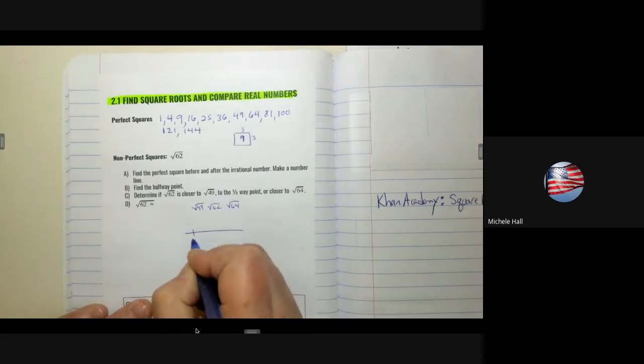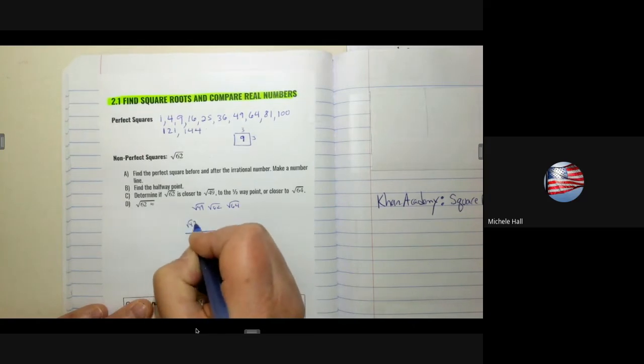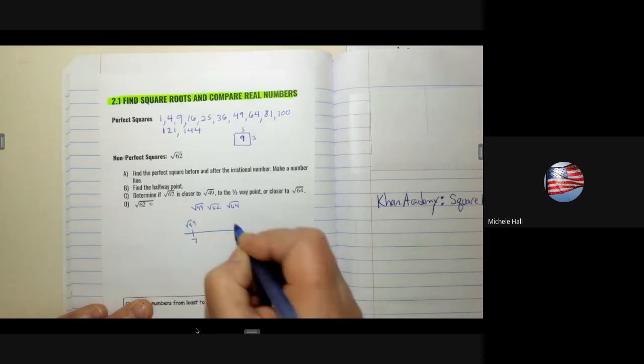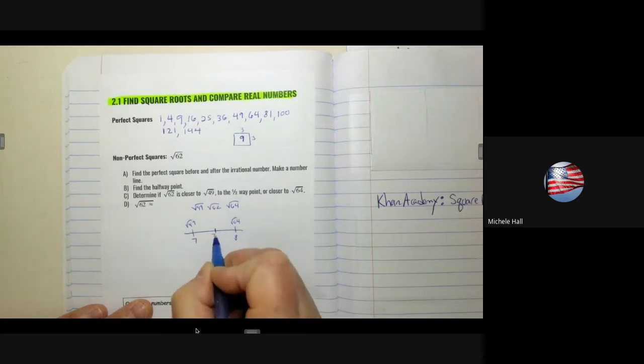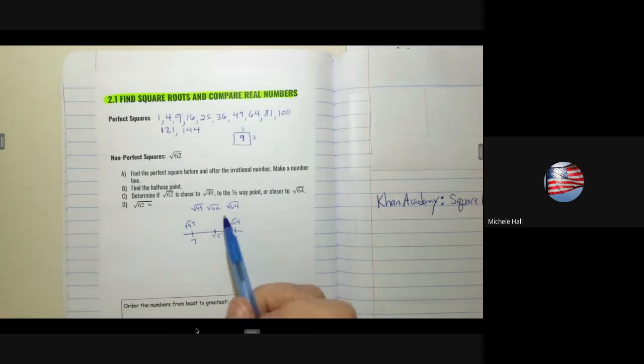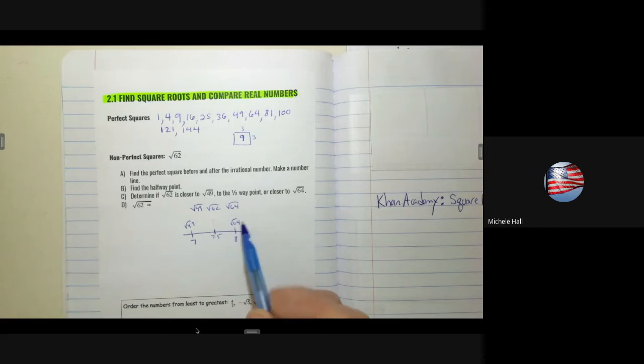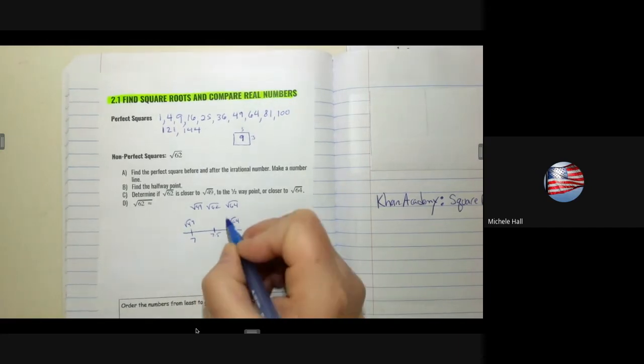That means at 7, we have the square root of 49, and at 8, we have the square root of 64. Halfway in between is 7.5. Is the square root of 62 closer to 49, more towards the halfway mark, or closer to 64? I would say it's before 64.